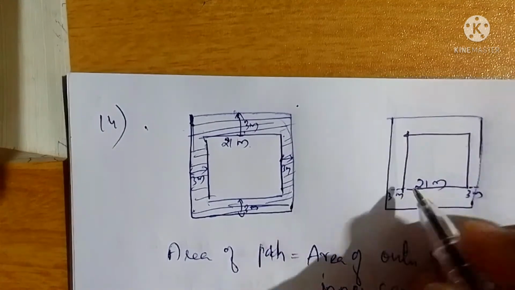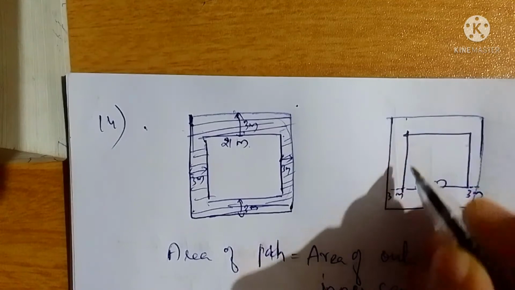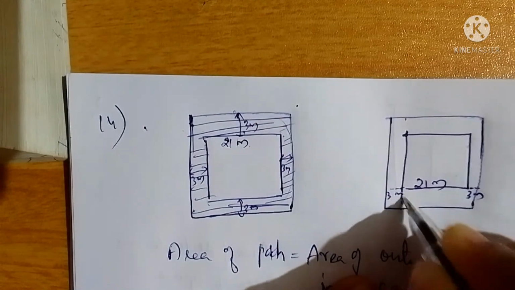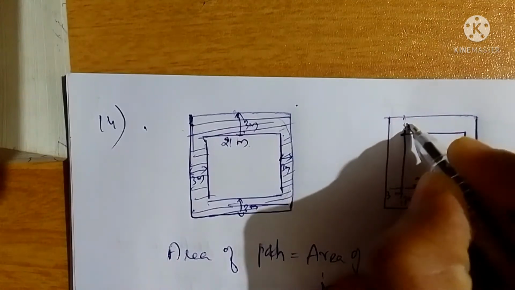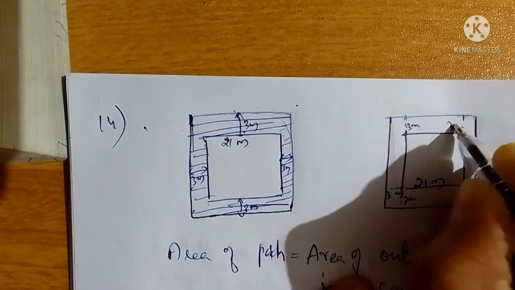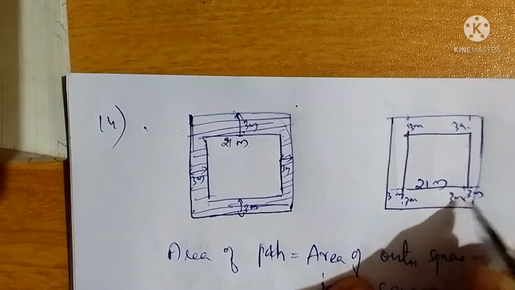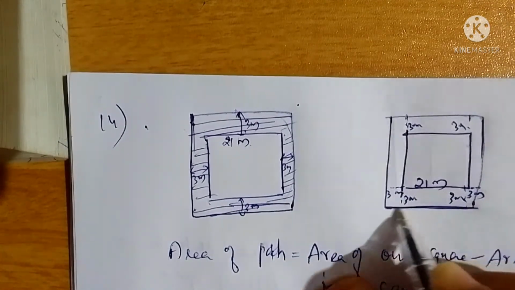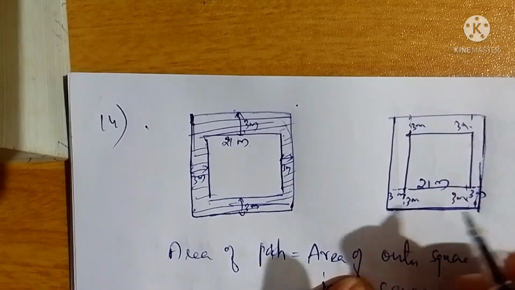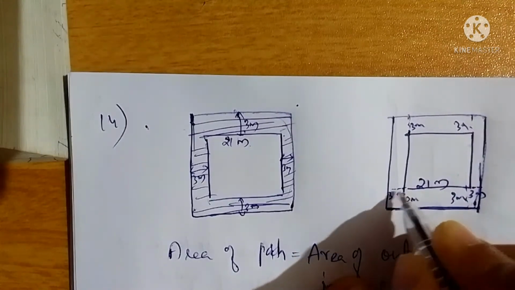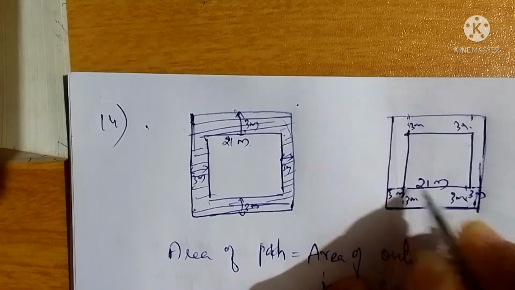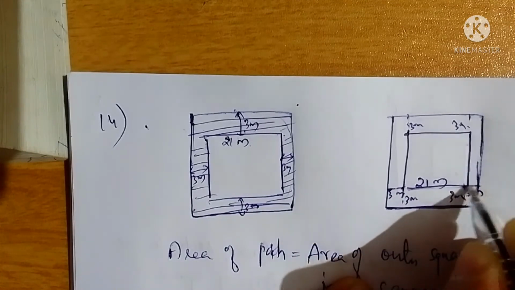Now anywhere you take, if you extend the side of the square field, you will get 3 meter only. Here it will be 3 meter, here also 3 meter. Anywhere you take, here 3 meter, here also 3 meter. So we need to find the side of the outer square. How can we find? From this we can find that this much portion is 3 meter. This is 21 meter and this is 3 meter.